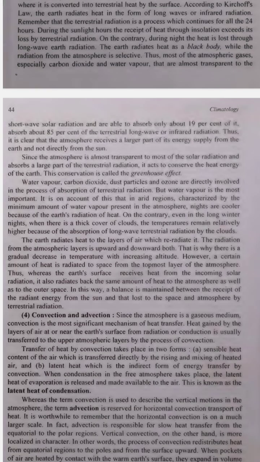Here's a simplified explanation of terrestrial radiation and how it affects the atmosphere. Terrestrial radiation. What is it? After the Earth absorbs solar energy, it converts this energy into heat, which is then radiated back into the atmosphere as long-wave infrared radiation. This process is called terrestrial radiation. How does it work? During the day, the Earth absorbs more solar energy than it radiates. At night, the Earth loses heat through terrestrial radiation.